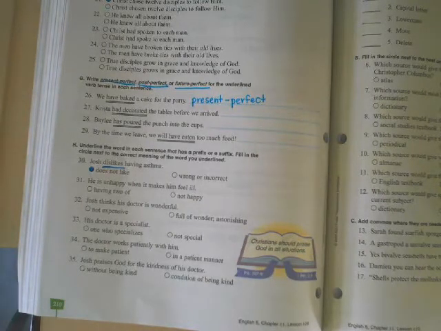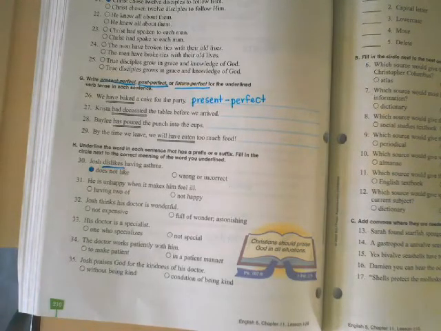Okay. So like I said, complete the Chapter 11 review. I will post the answers into Class Dojo. I want you to check your answers before you take your test. If you have any questions, make sure you reach out before you take your test so I can help you. If you have any questions or concerns, like I said, feel free to contact me.